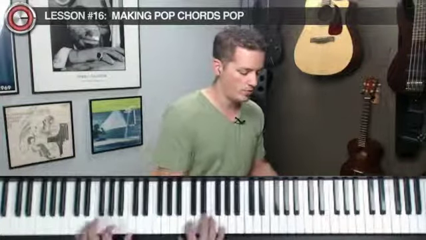You're going to get 4 counts, and then we've got 4 bars of each chord starting at C. Here we go. 2, 3, 4.